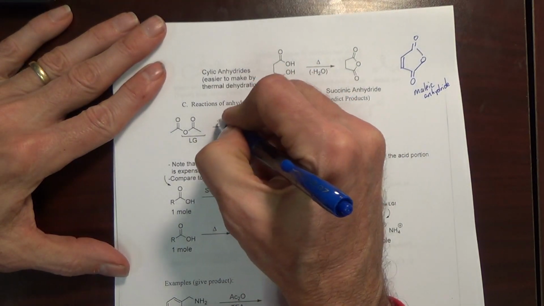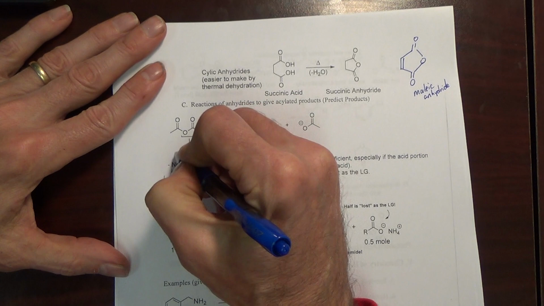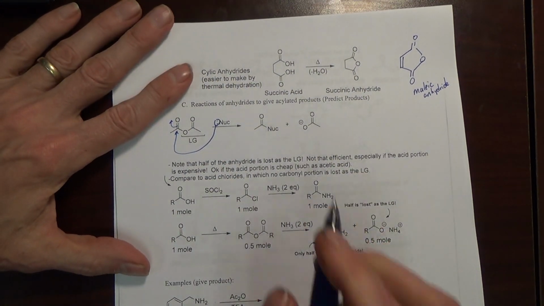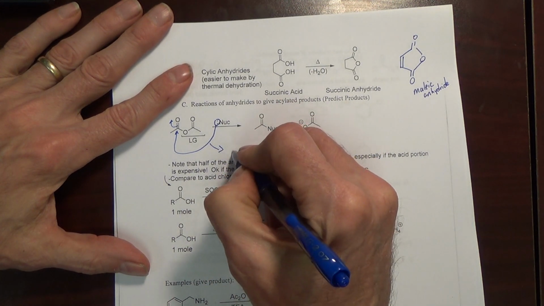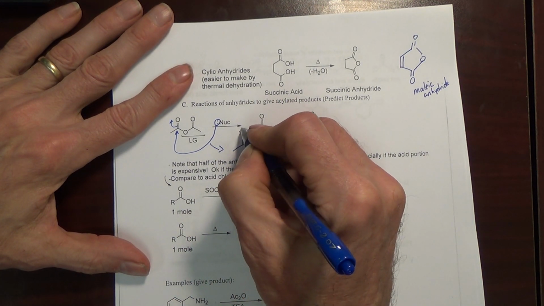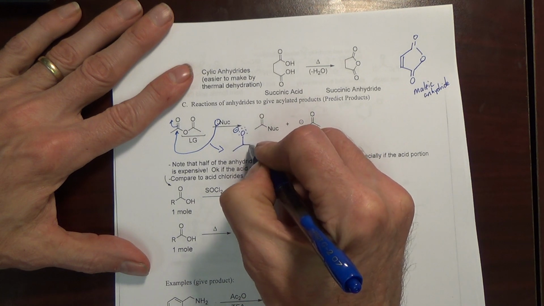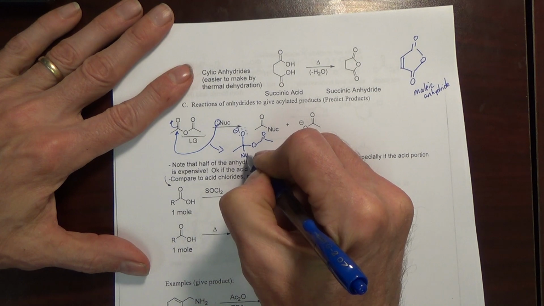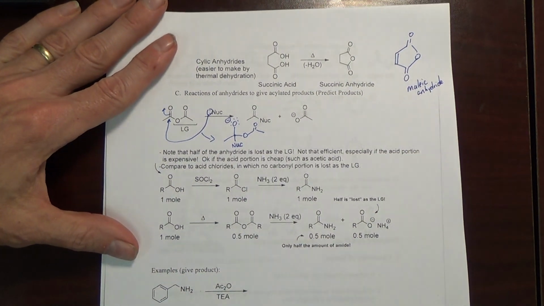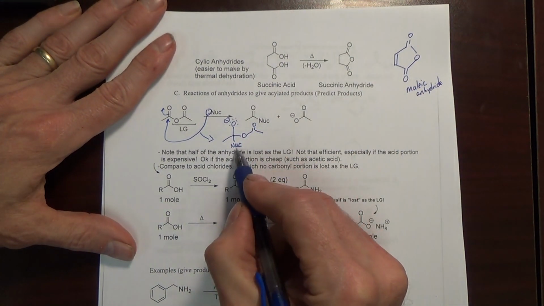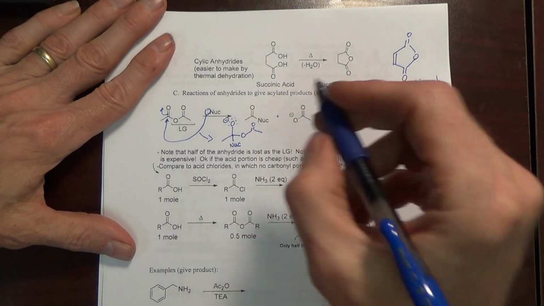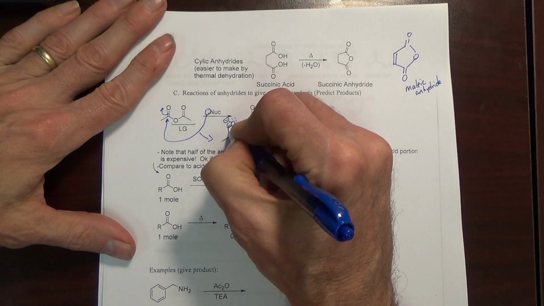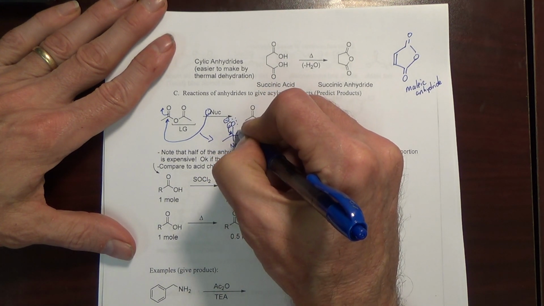So the nucleophile attacks the carbonyl, electrons up. That's going to give something like this. Now we may have a proton here to take care of, but in my generic scheme here I do not. Now these electrons can come back down and kick off this oxygen.